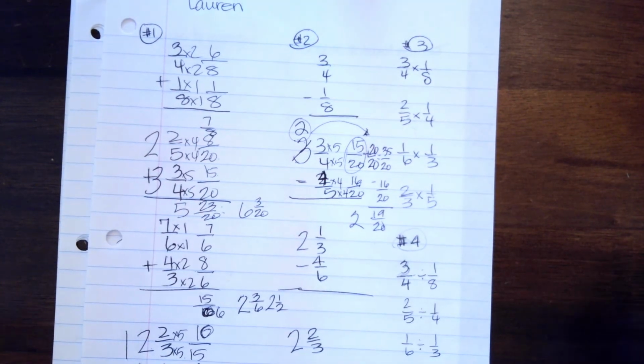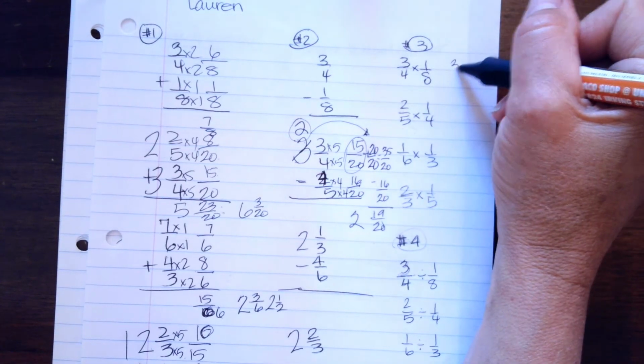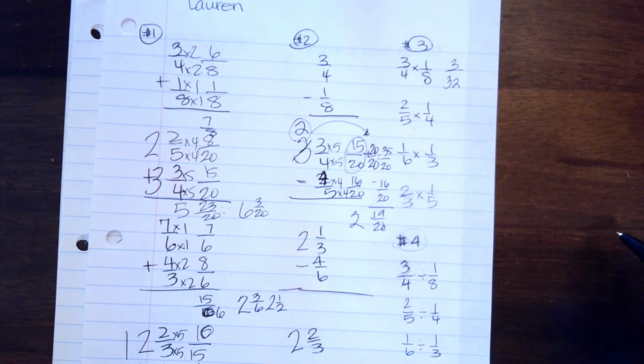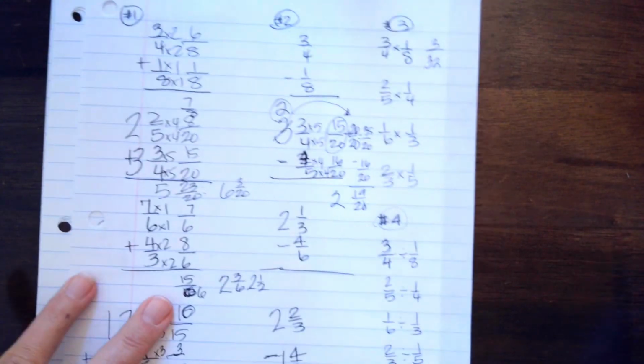For multiplying, we have to just multiply across and then simplify. If I have to simplify this, I would. Right now, it's as simplified as it needs to be.